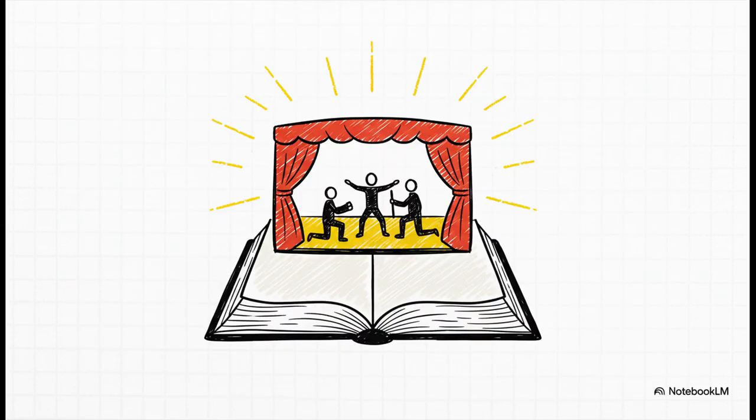And this connection between faith and performance goes way back. The Bible itself is just packed with dramatic moments. Heroes, villains, conflict, resolution, you name it. That's why for centuries, churches have put on plays of these stories, because performing them makes the message feel so much more real and alive.